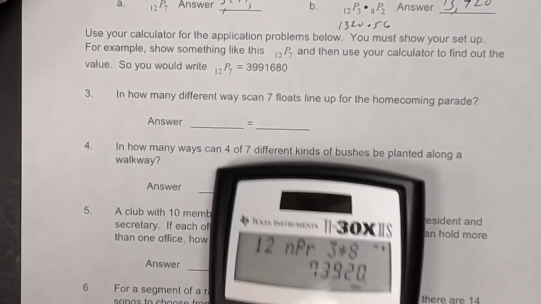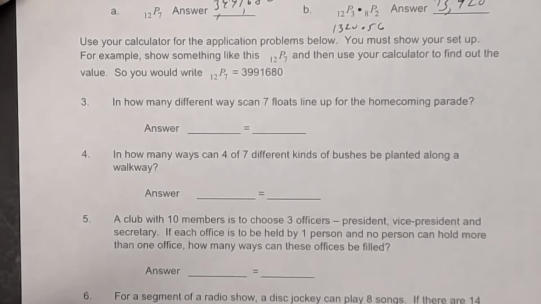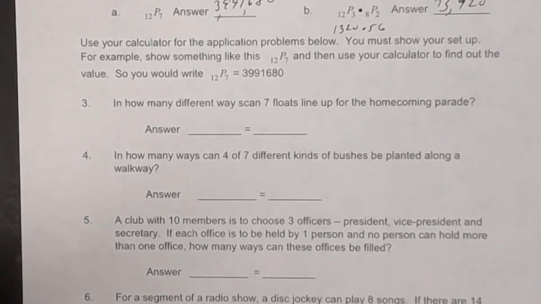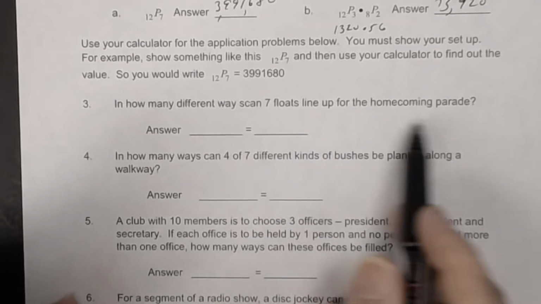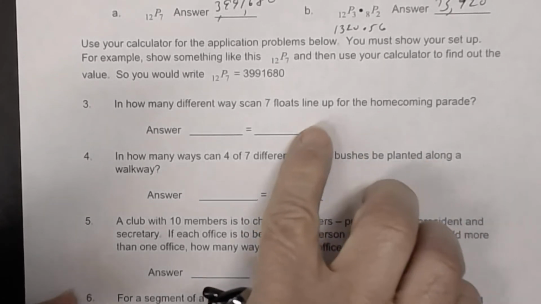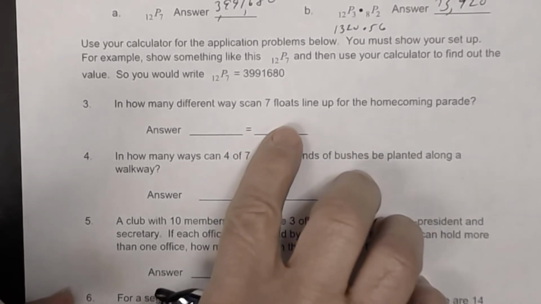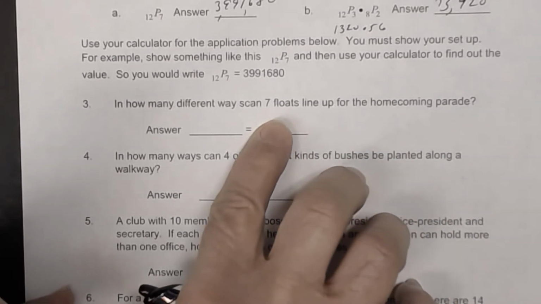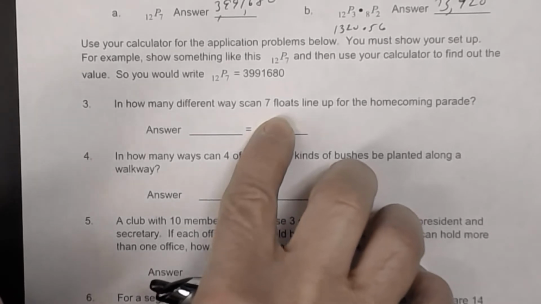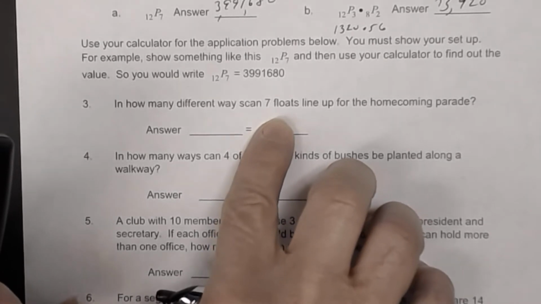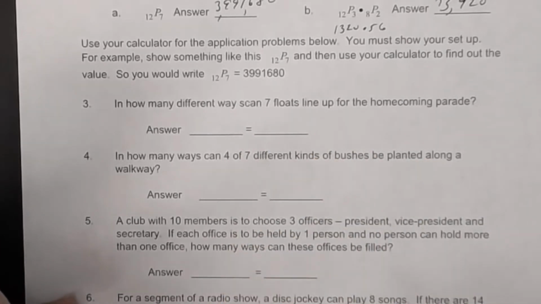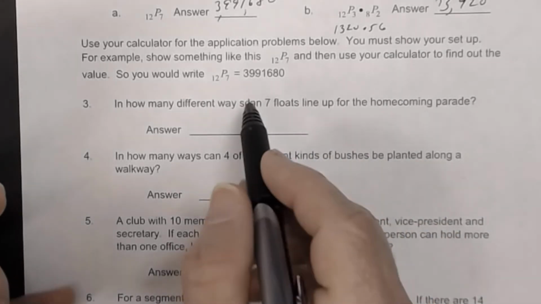Okay, so in how many different ways can 7 floats line up for the homecoming parade? So the order matters. You're lining up floats. If you think about your own experience, the lineup with one carnival is different from the lineup of a second one, right? So the order does matter.